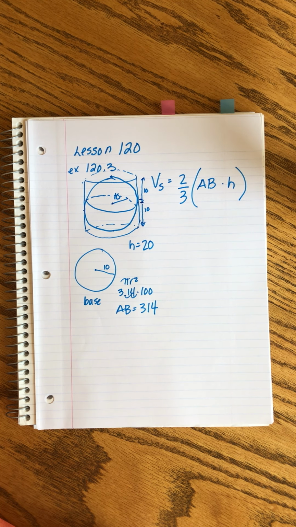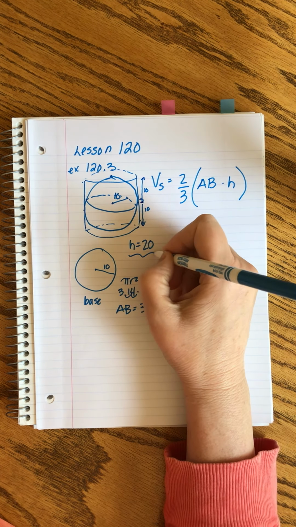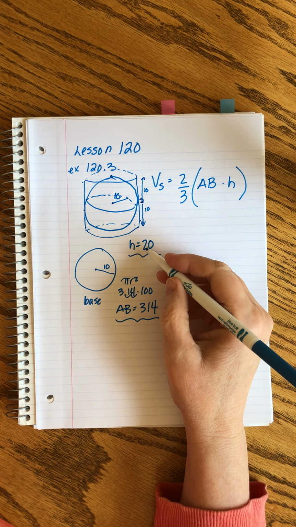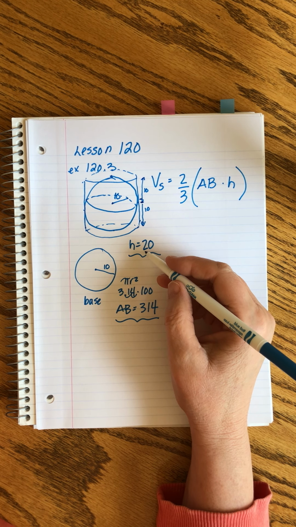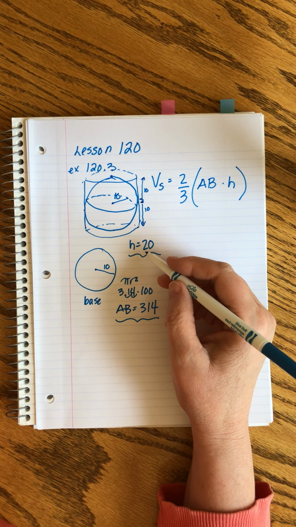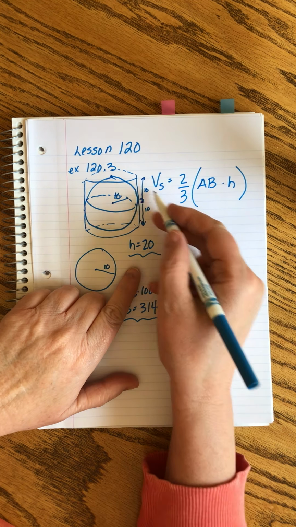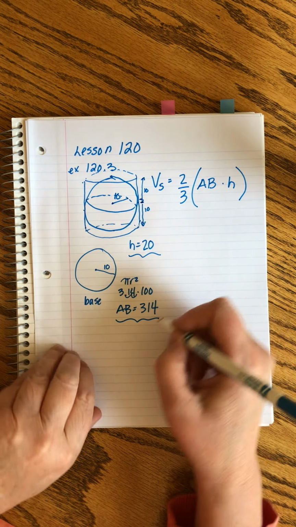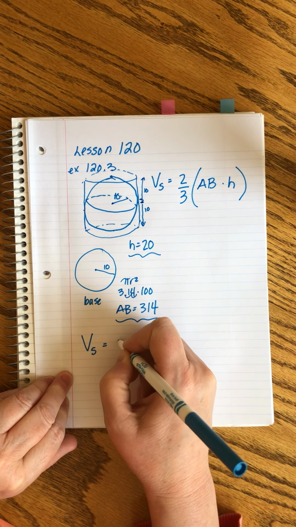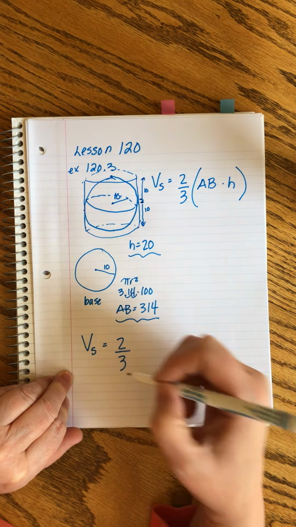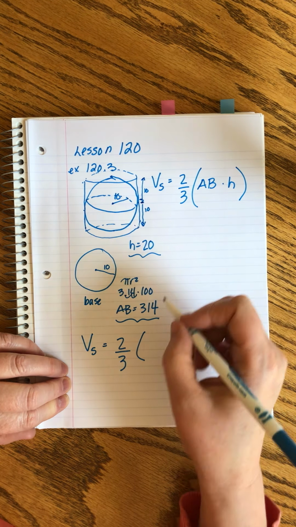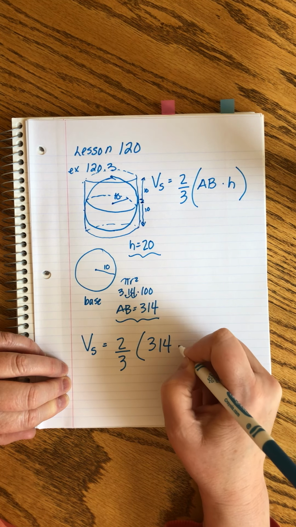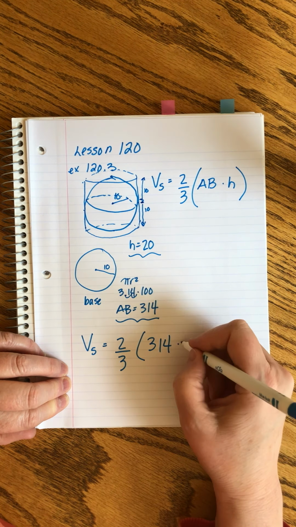That's hard. Excuse me, I'm yawning. That's a tricky thing to figure out. But that's how we figure out that the height of the object is 20. Okay, ready? So now to put all this together, I'll do it down here. The volume of the sphere equals 2/3, because that's the magic sculpting fraction, times the area of the base, 314, times the height, 20.